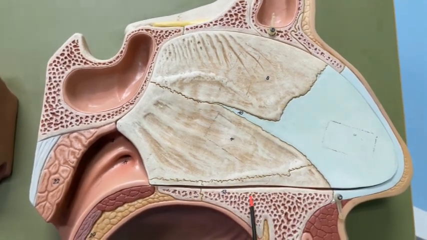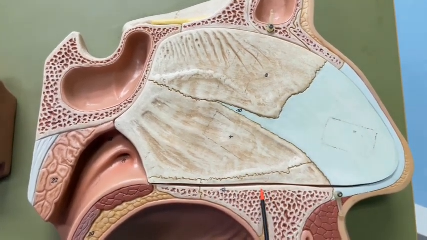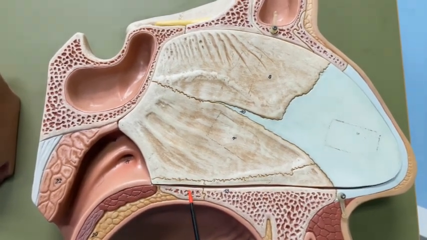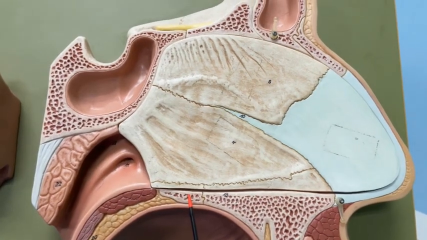What about the floor of the nasal cavity? This is the floor of the nasal cavity. This is the palatine process of maxilla, and this is the horizontal plate of palatine bone.